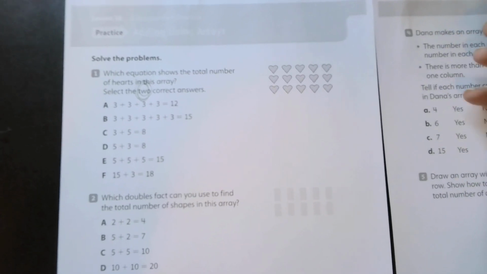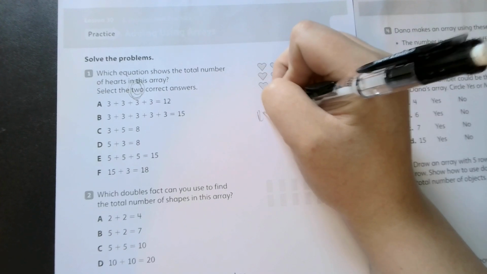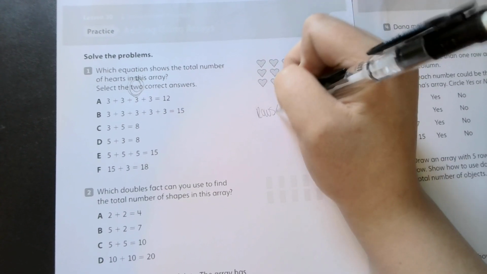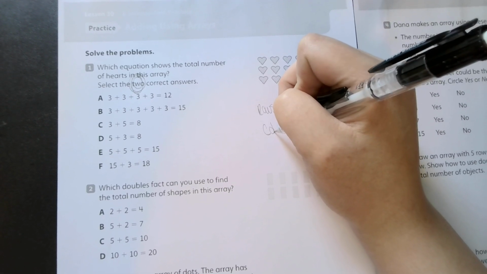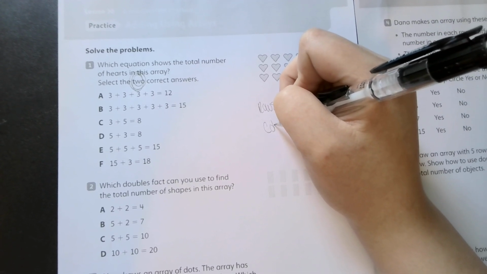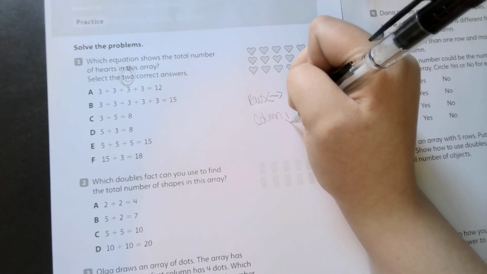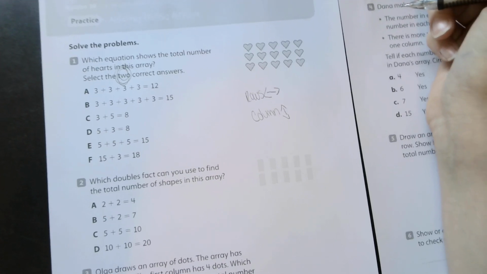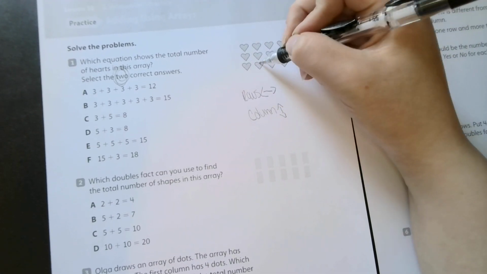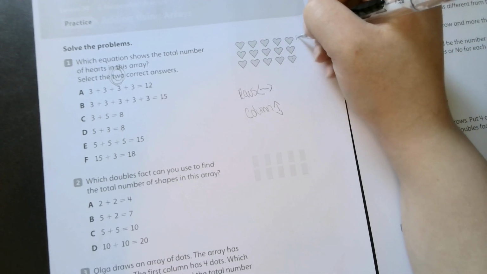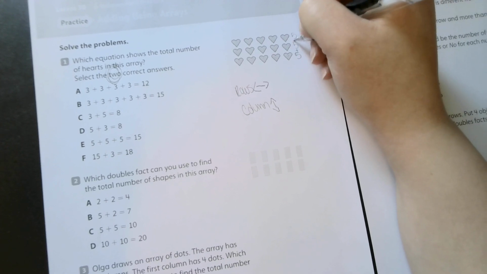So to figure it out, you're going to simply look at columns and rows. Remember, rows go left to right, and columns, hold on, if I can remember how to spell column. There we go. Columns go up and down. So, how many are there per row? 1, 2, 3, 4, 5. And you know it's 5 because they all have to have the same in each row. So all the rows are 5.